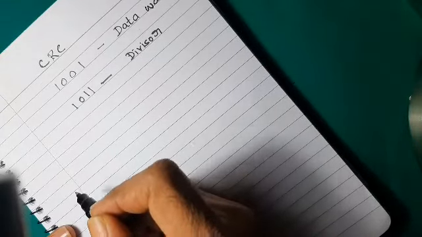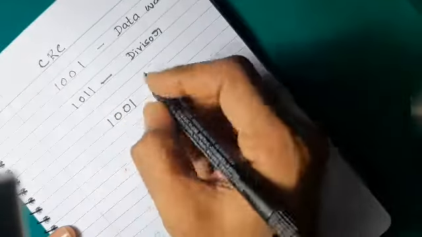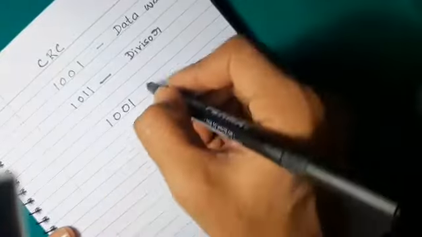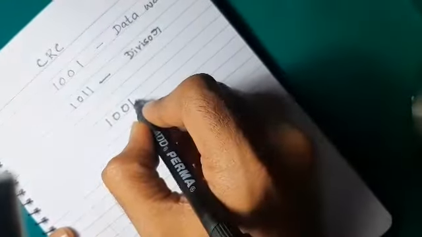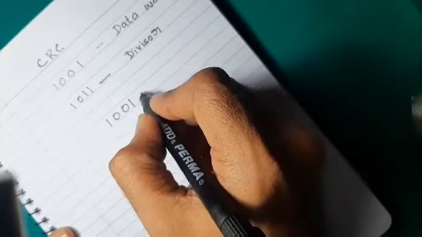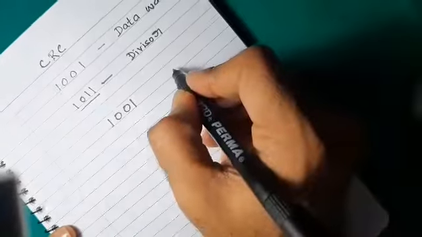As told to you in the procedure, the first step in generating the code word is that our data word will be appended with a few bits. The number of bits we append to the data word entirely depends on the number of bits in the divisor.